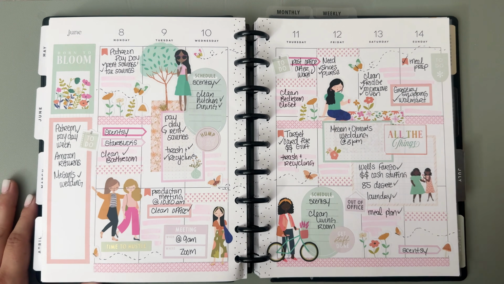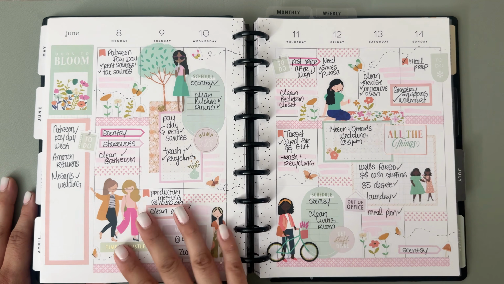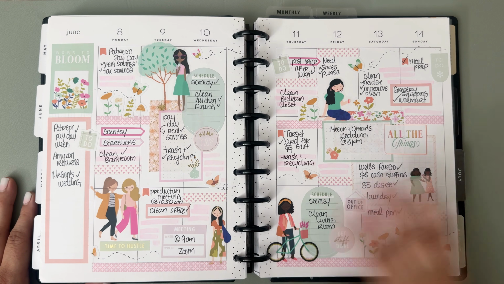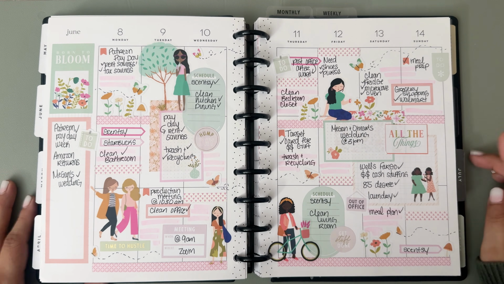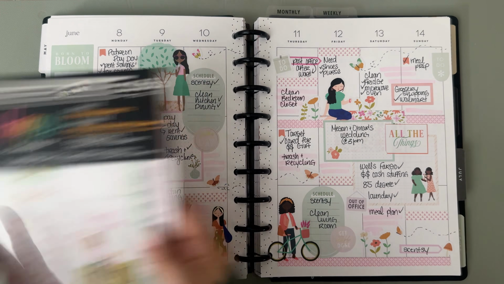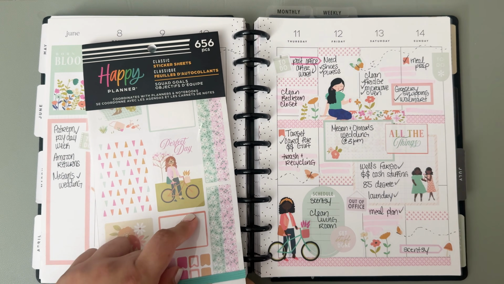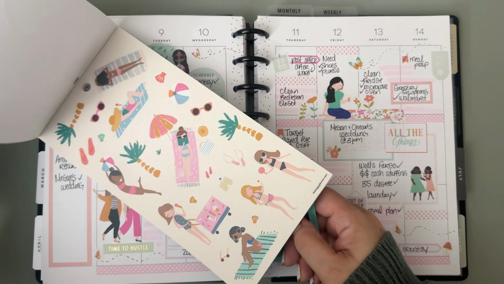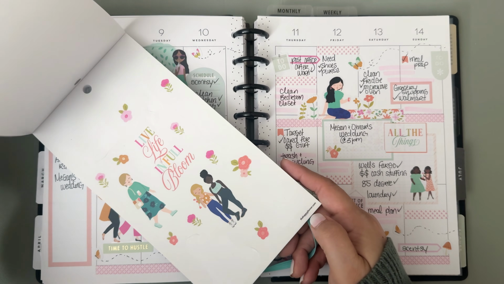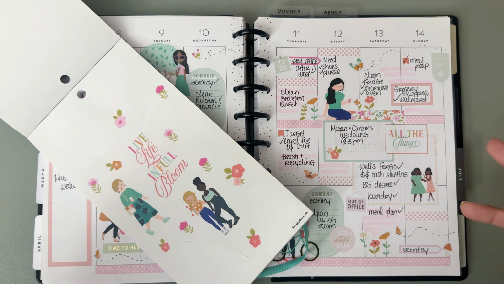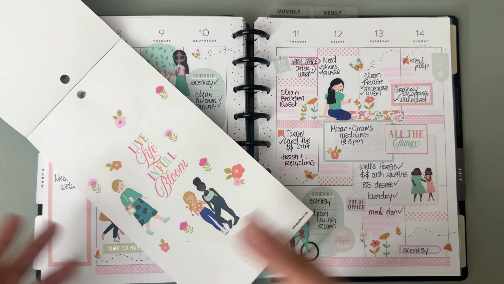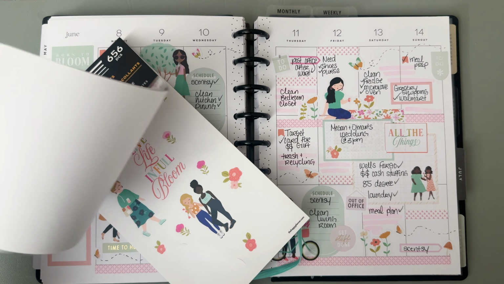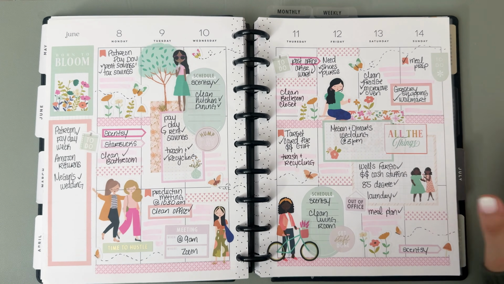Next, I have a pretty pastel. I think this is the last week of spring, maybe? Yeah, it's the last week of spring. So I decided to use this sticker book, Squad Goals. It's a seasonal book. So I wanted to use the cute spring girls from this book because I realized around this time of the year that I hadn't used this book yet for any of my spring spreads. So I was like, I have to use it at least once in my planner. So that's why I used it for the last week of spring.